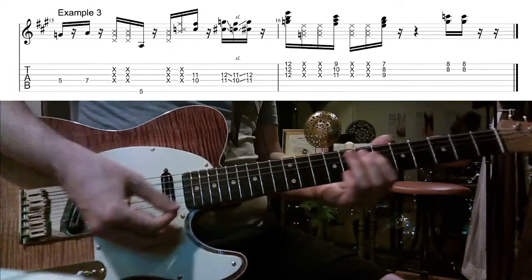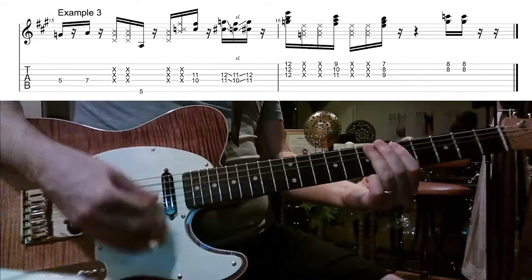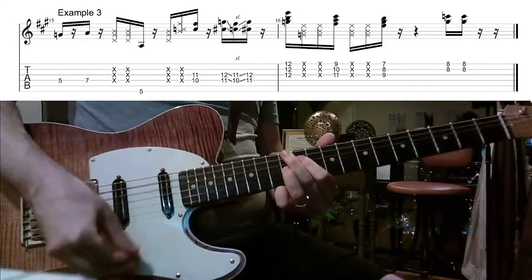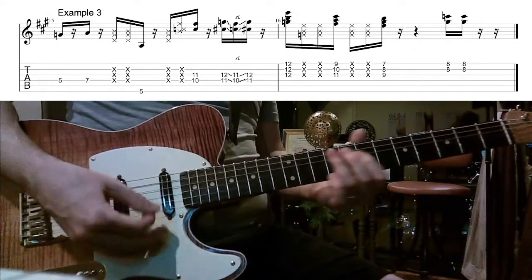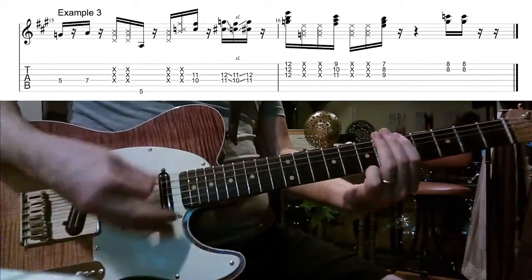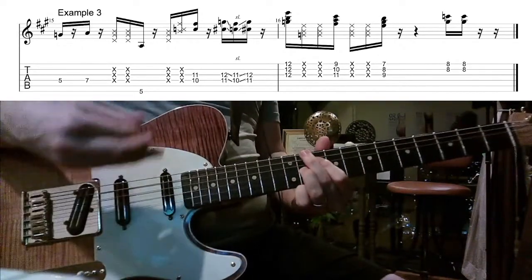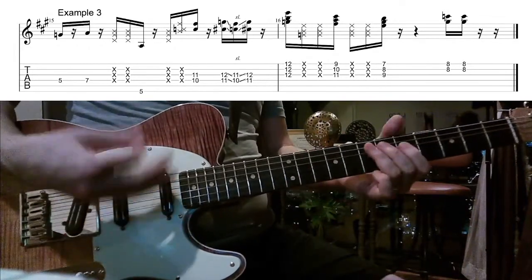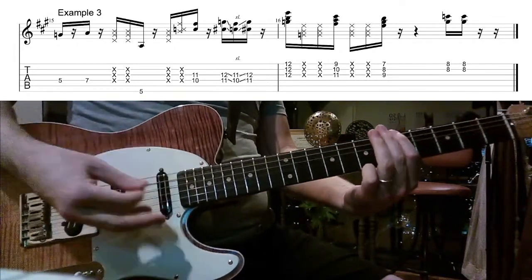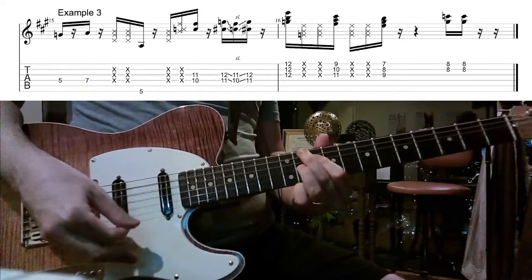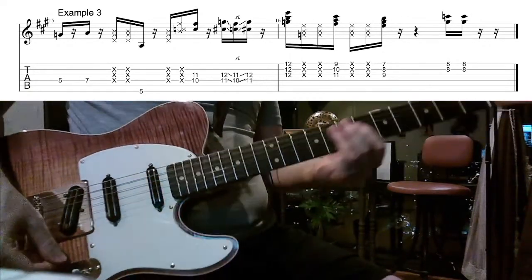There's that little side step thing. So that is the first measure altogether.